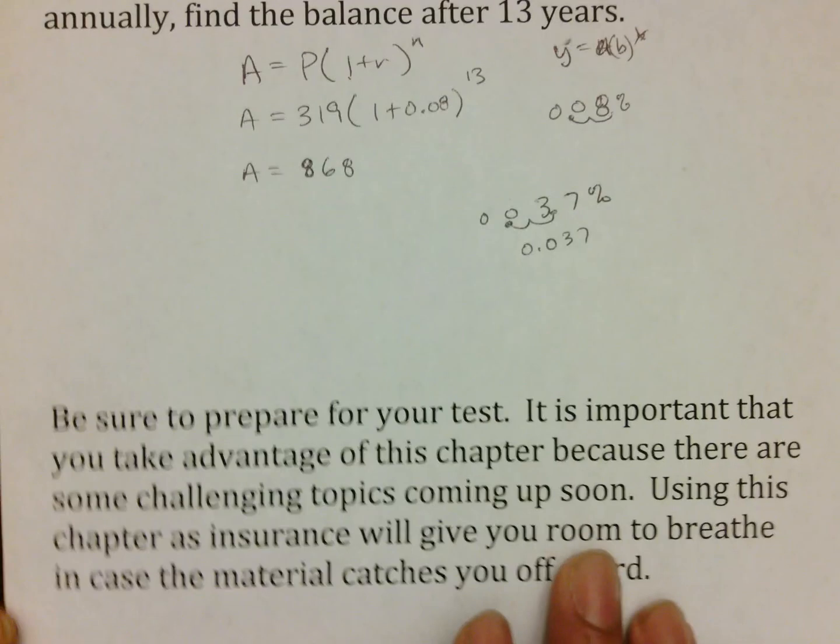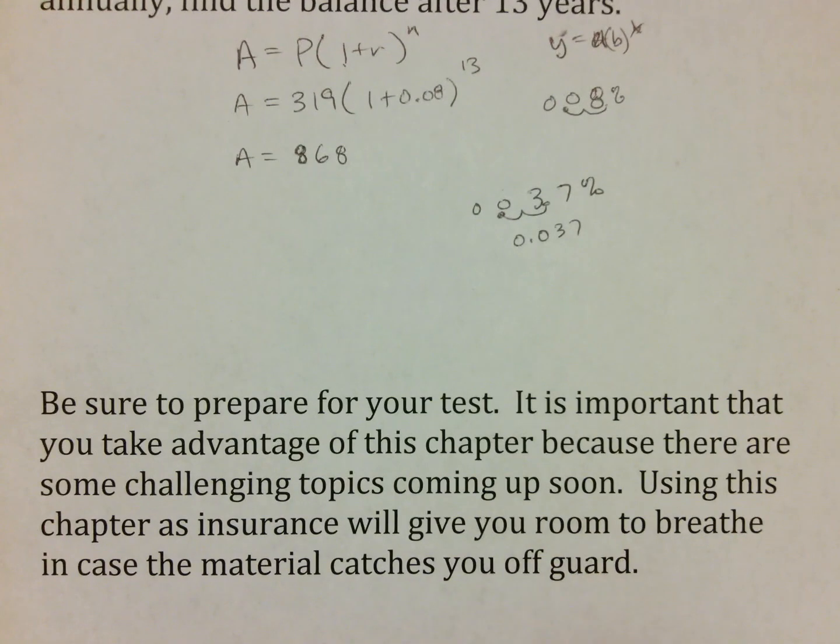Bottom line on this, especially in my class, I know we're trying to fight to keep ourselves in a good position. We did not all start the second semester so well, and it'll help you to make sure you fight as hard as you can. So start preparing for the test now. You've got a week to take this test. You've got all weekend to study some notes, look over some things, and get some practice. The reason is because this is a kind chapter compared to what's coming up soon. So make sure you use this chapter as some insurance, and what that'll do for you is give you room to breathe in case the material catches you off guard.